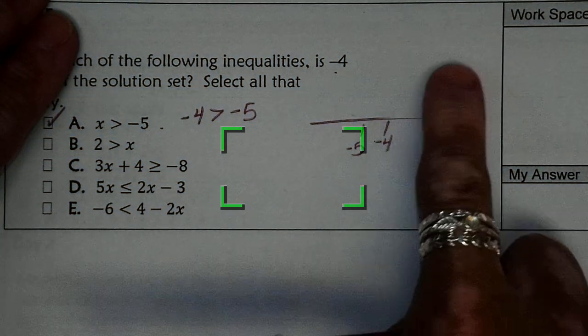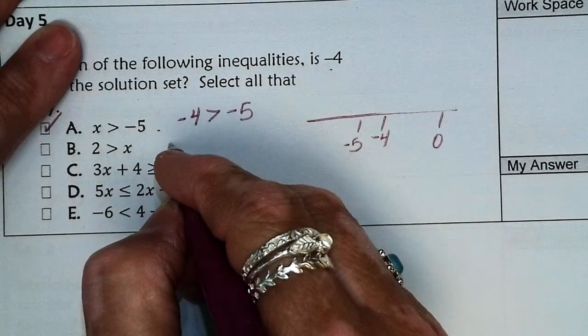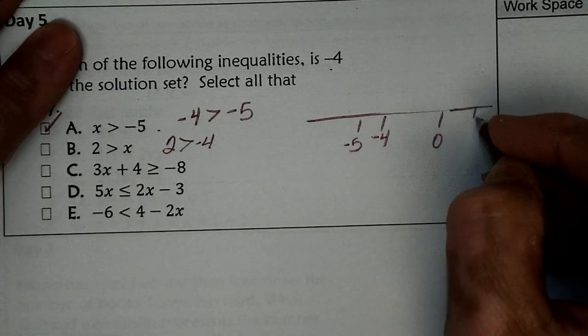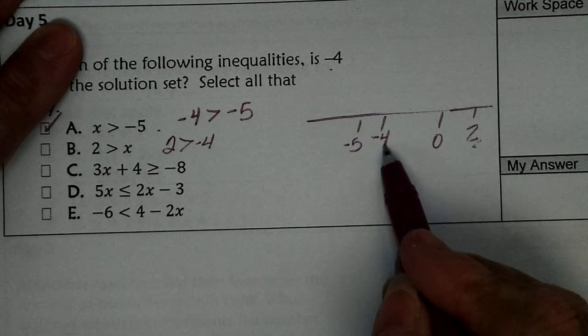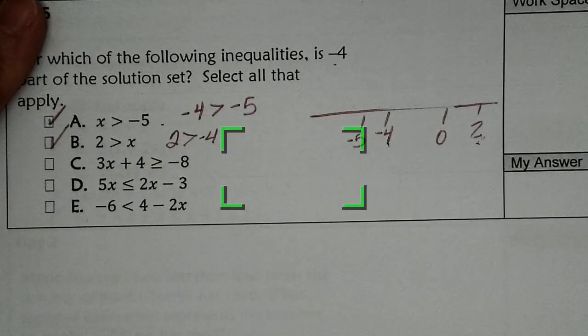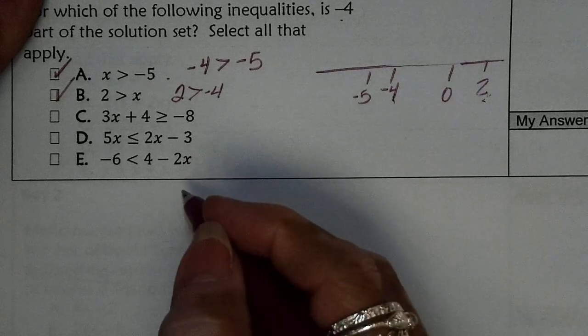So -4 is closer to 0, so it is. All right, then the next one is 2 is greater than -4. Well, of course, because 2 is here, -4 is here. So B works.